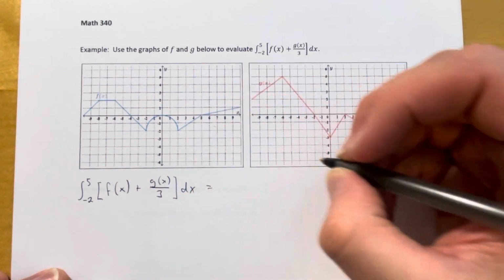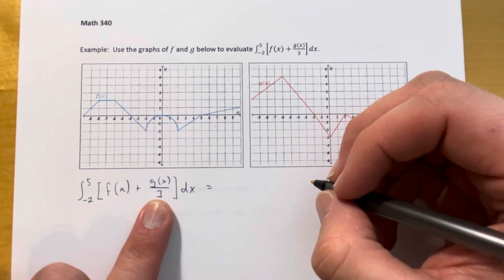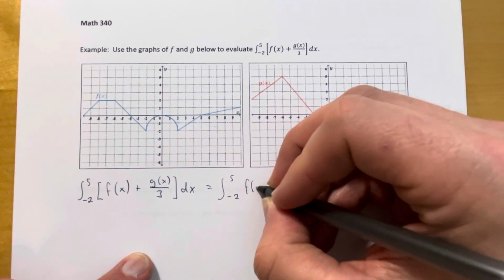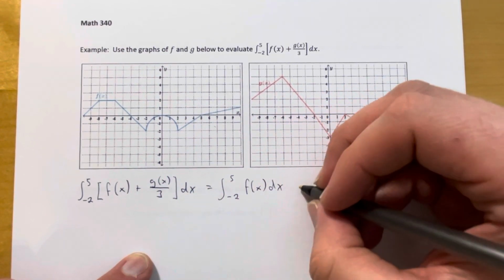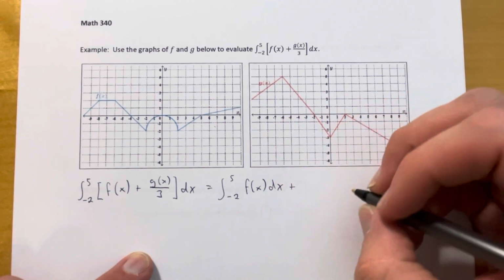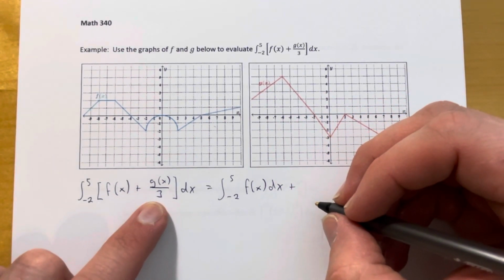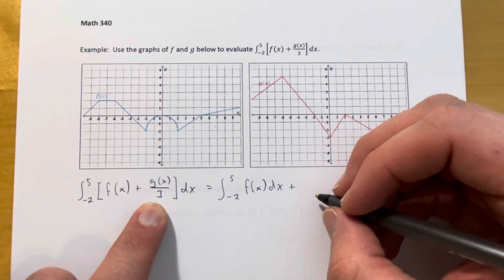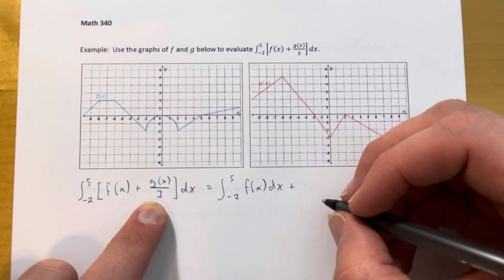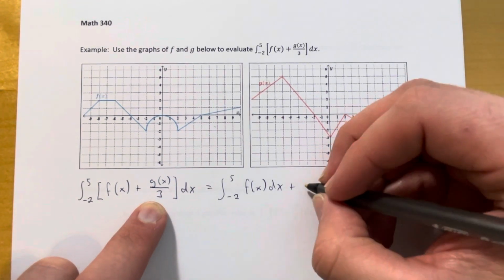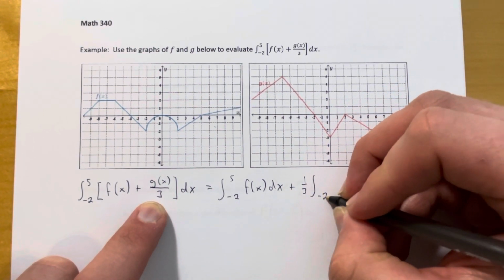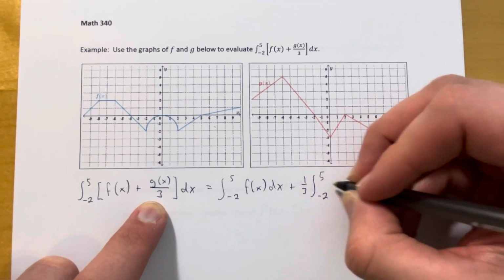Okay. Using those properties, for one thing, I can split this into a sum of integrals, so the integral from -2 to 5 of f of x dx plus the integral from -2 to 5 of g of x over 3, which is the same thing as 1/3 times g of x, and we know that that 1/3 can be brought out of that integral. So I'm going to do that all in this step.